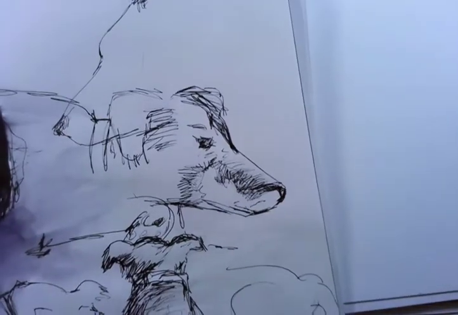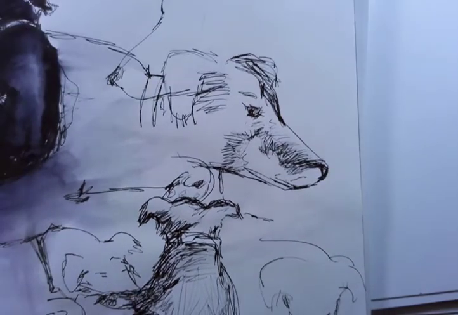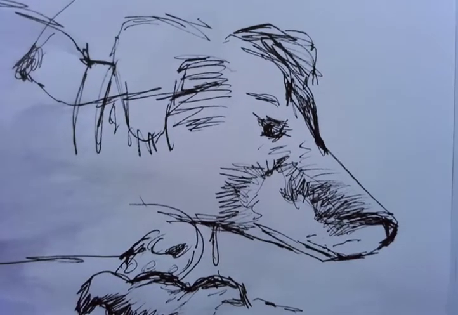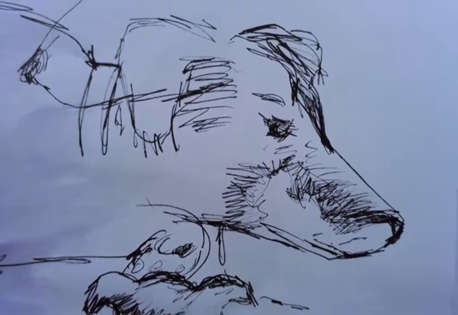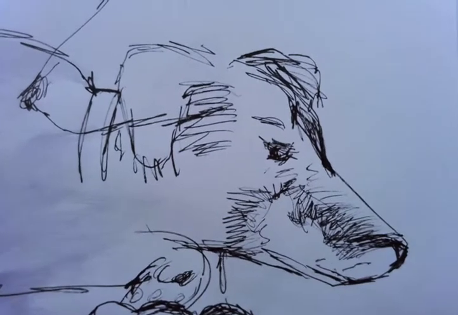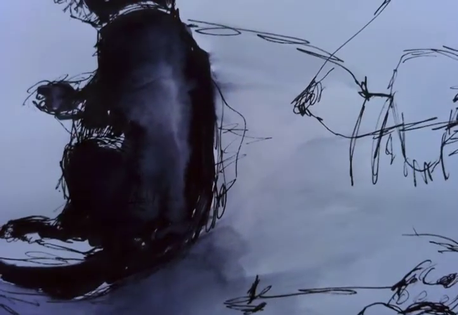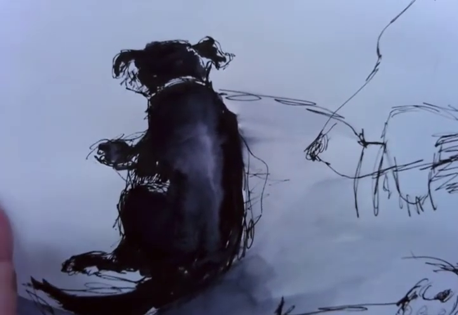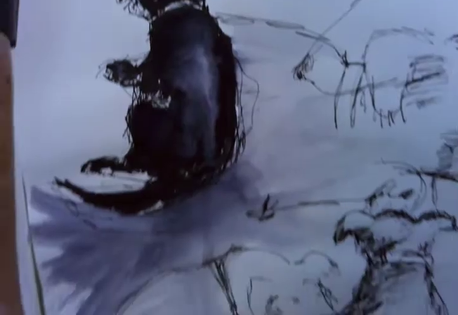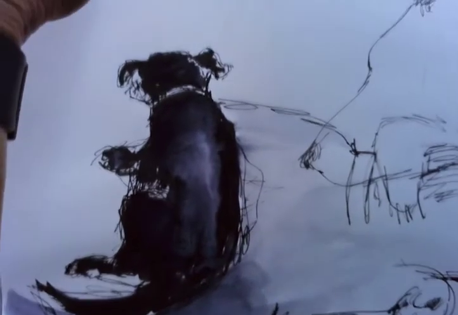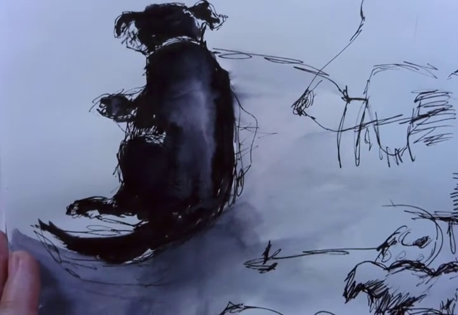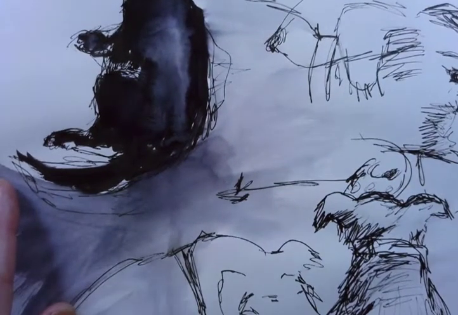So she's a border collie, and this is just trying to get a sense for her head using a very loose hatching, cross-hatching. And notice how I've done many sketches on one page, that can be a good way to study. I used the Tombow marker exactly how I just said. I drew with the black Tombow marker, and then I added water and turned it into a wash, and also did that shadow that way.